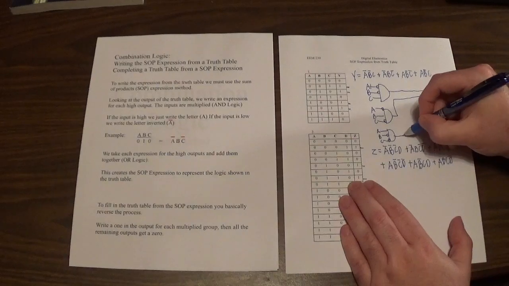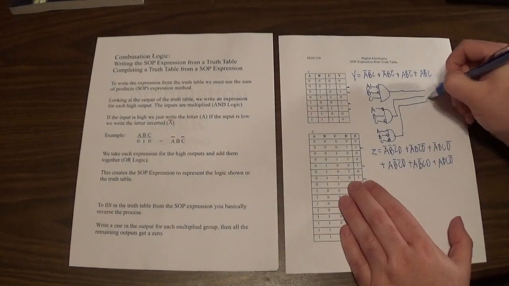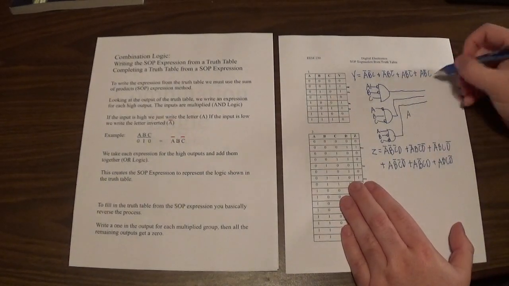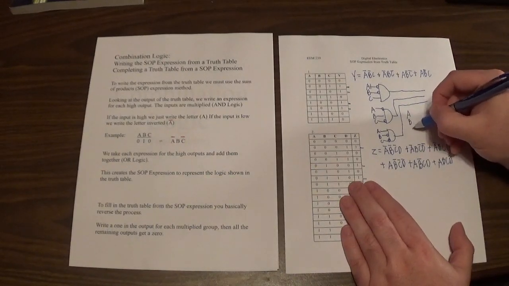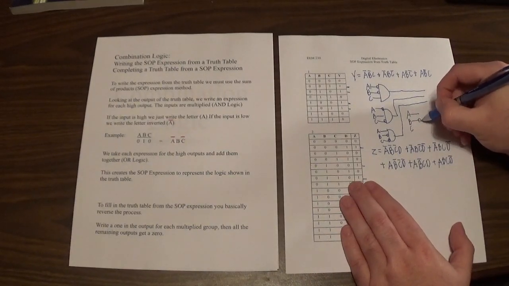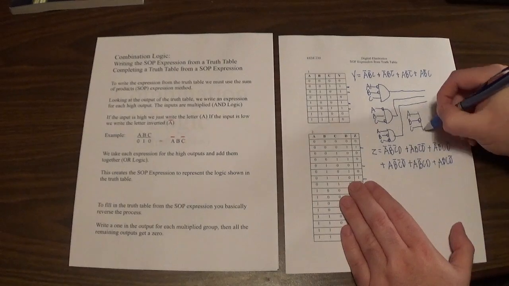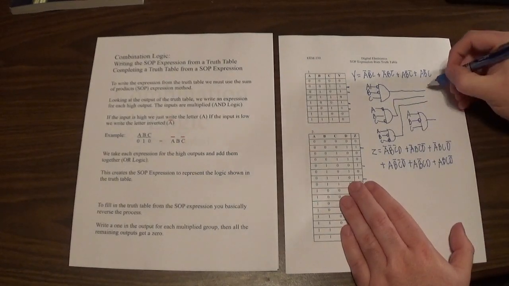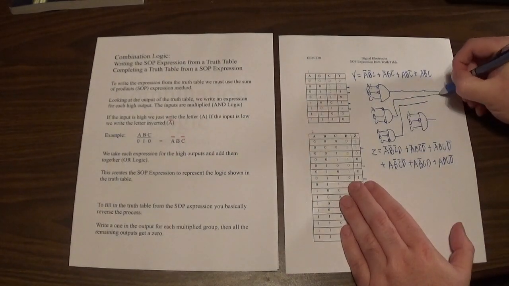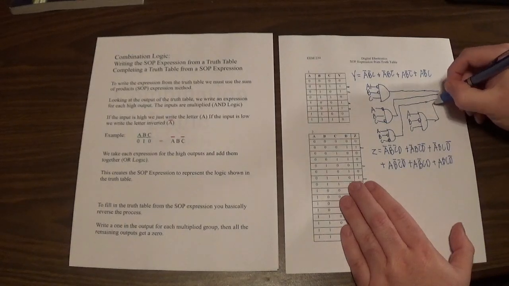And then I have one more combination to do here, and that is A, B naught, C. And then all four of these connect and go to an OR function.